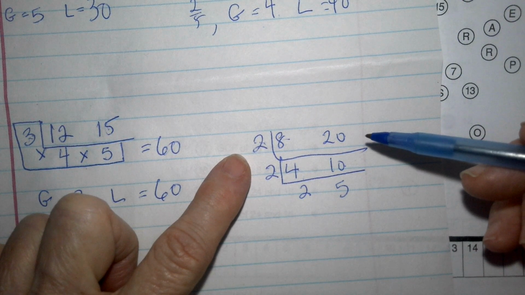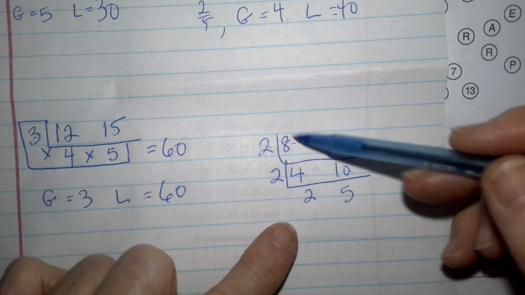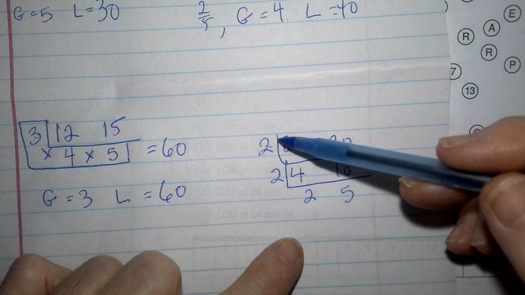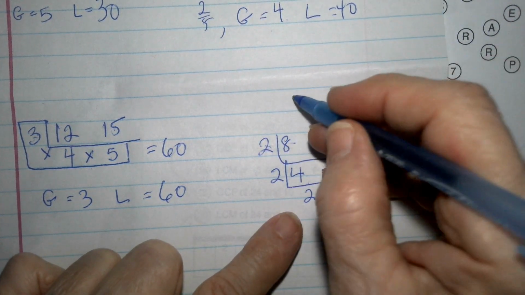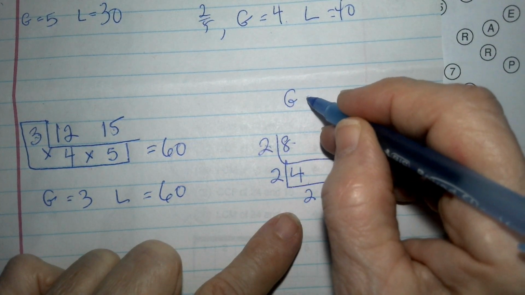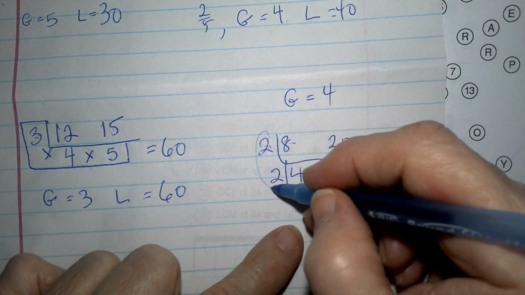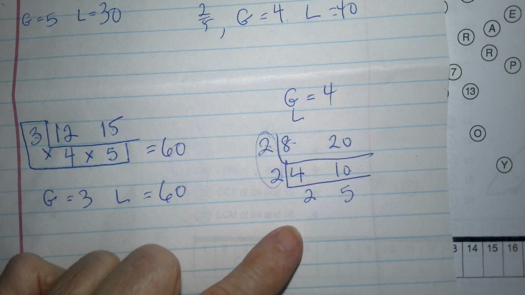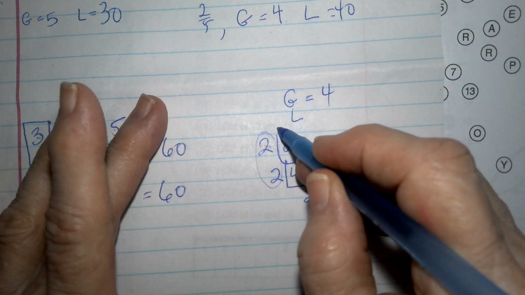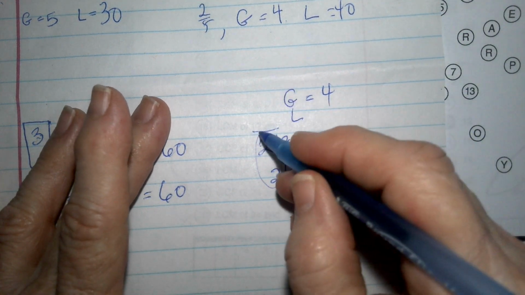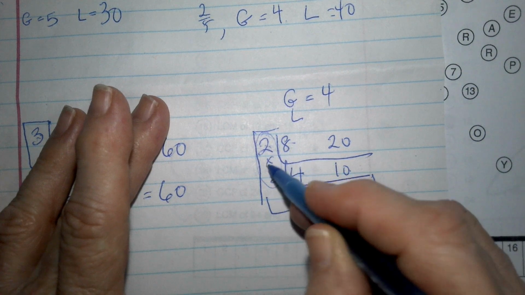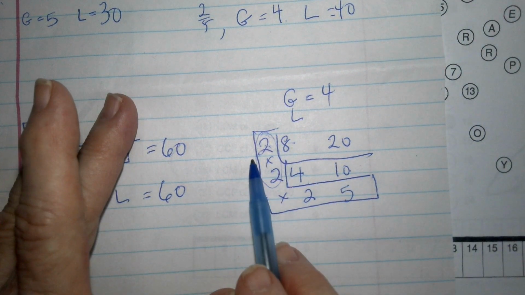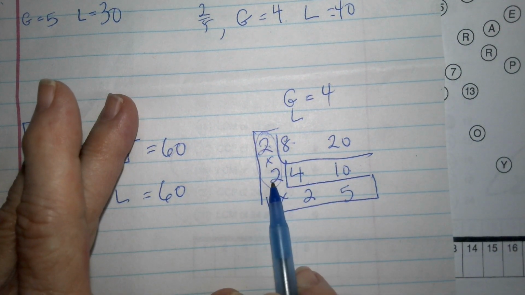Well, what is your greatest common factor on the left? What do you have to do with these 2 numbers? Multiply. So my greatest common factor would be 4. It's when I multiply these 2. My least common multiple is still when I draw the L, starting from that upper number all the way through. And then I would multiply all of these. 2 times 2 is 4.